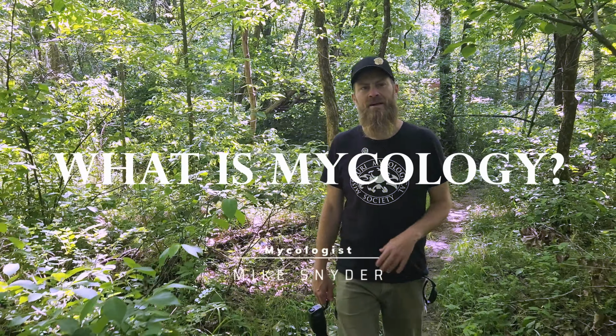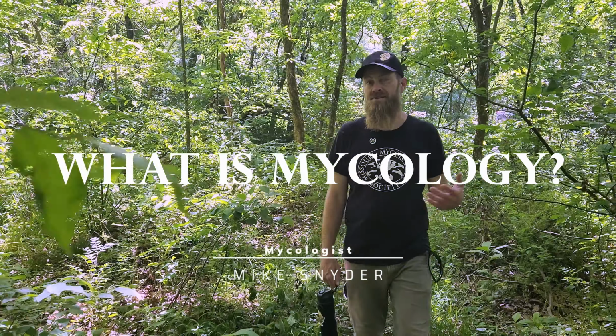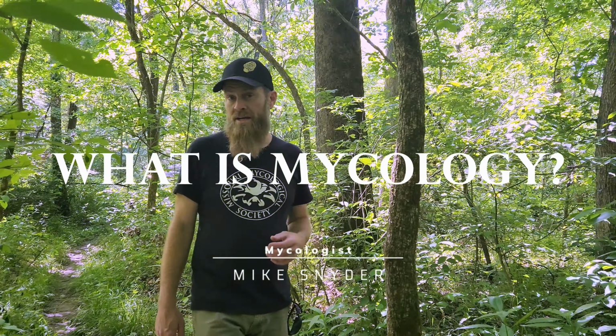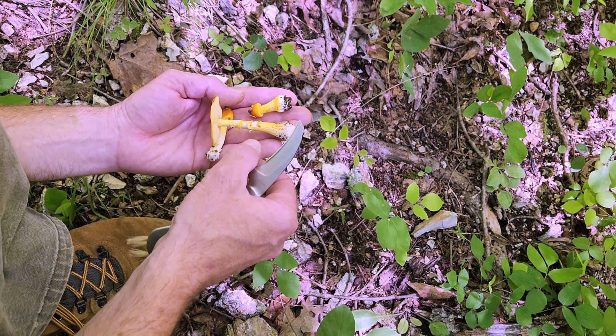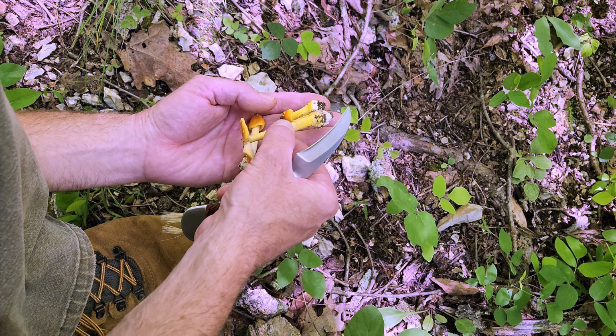So what even is mycology? Well, mycology is the study of fungi. There are lots of different kinds of fungi, many different branches of mycology, but what a lot of people are mostly interested in is macro fungi. Larger fungi, larger mushrooms that you can see a visible fruit body of.